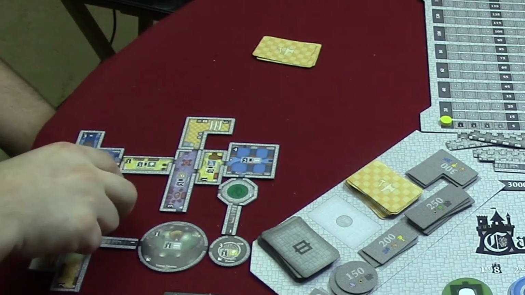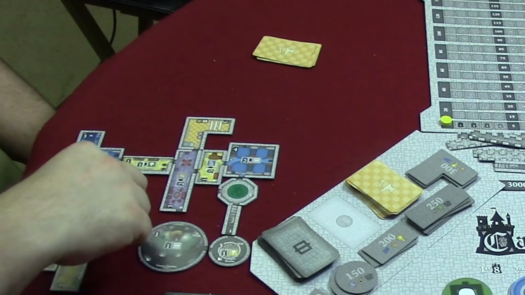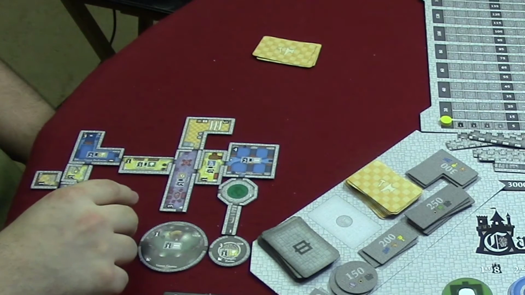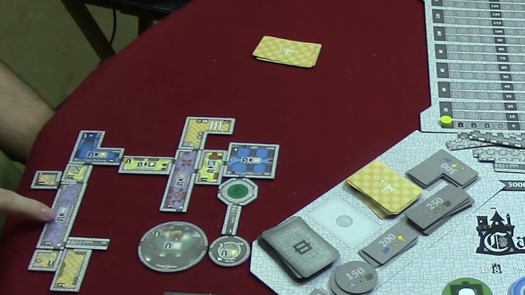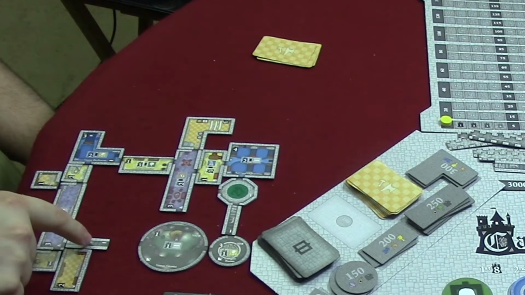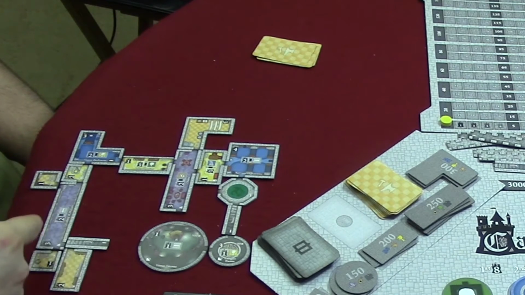Now, say this weren't here, say we had the stairs here instead. This particular tile will let us score 2 points for every corridor it is connected to, and the stairs are corridors, so you would score 2 points when you place the stairs next to it.